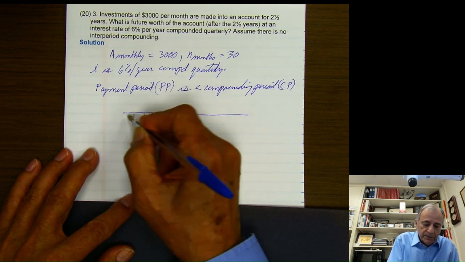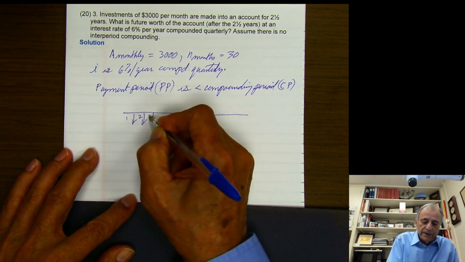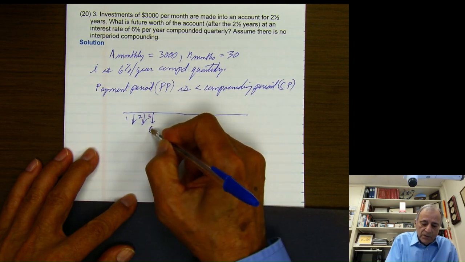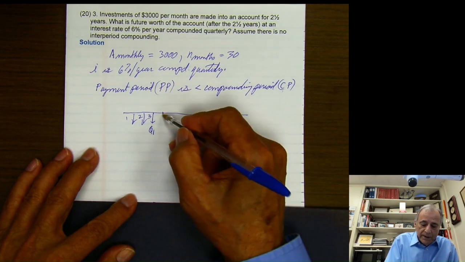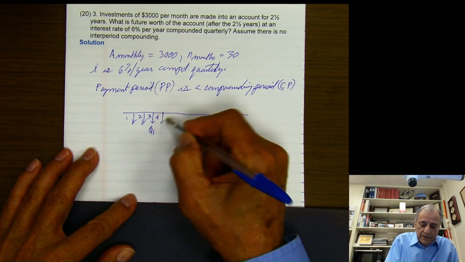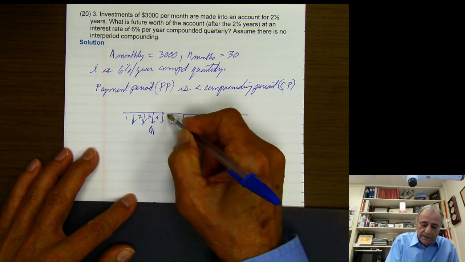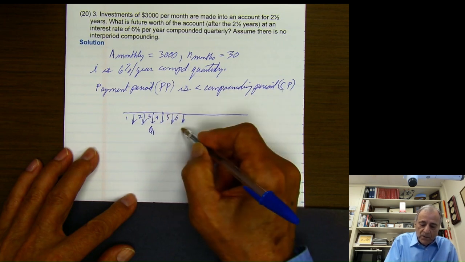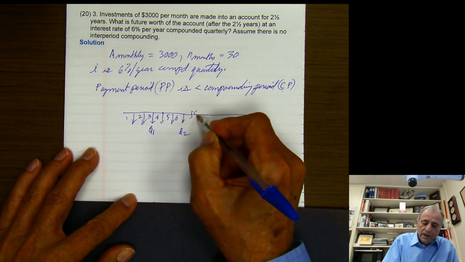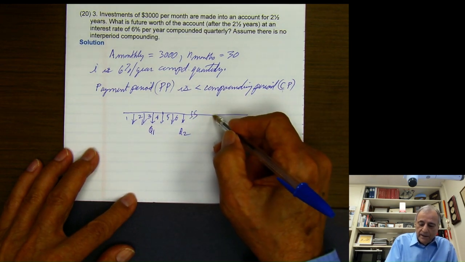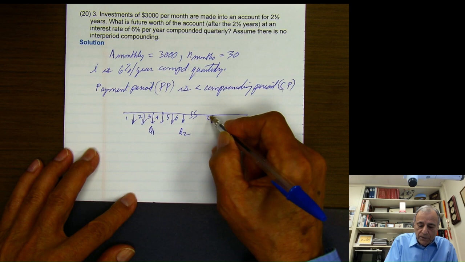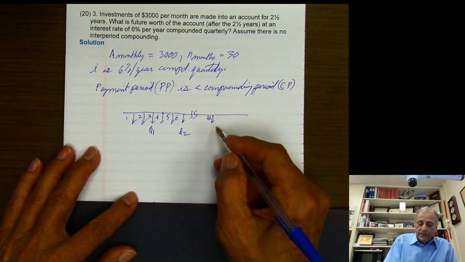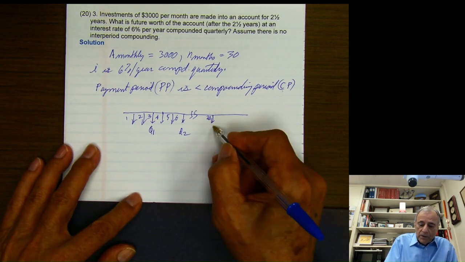So let's just put month 1, month 2, month 3, and that's the end of quarter 1. So I'm interested in quarters here. Month 4, 5, 6, that's the end of quarter 2, and I'll go on. We'll go up here to say month 24. What would that be if we divide 24? That would be quarter 8, right?